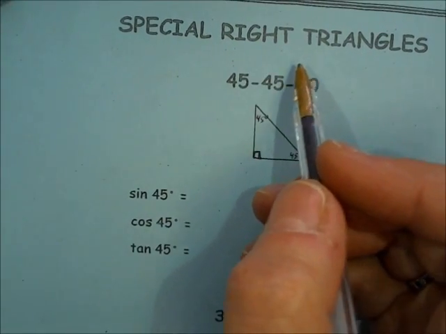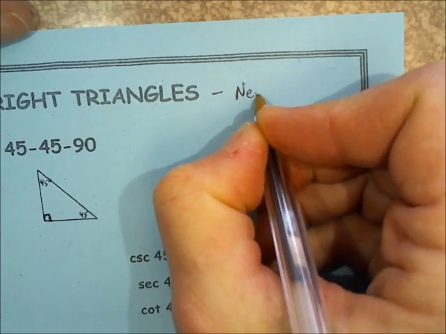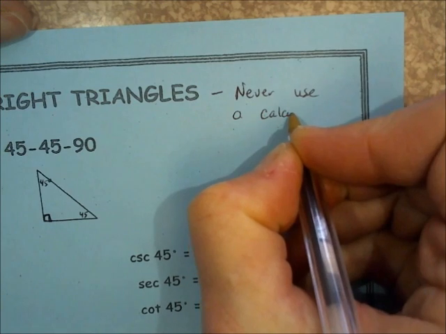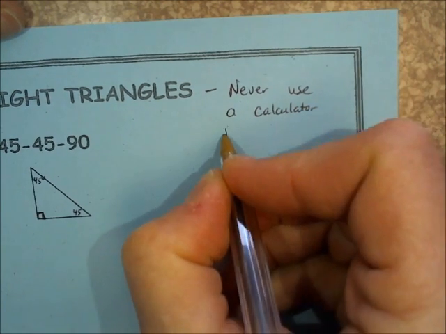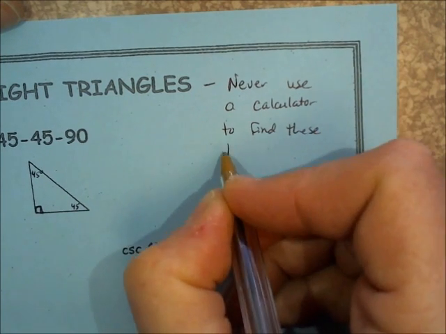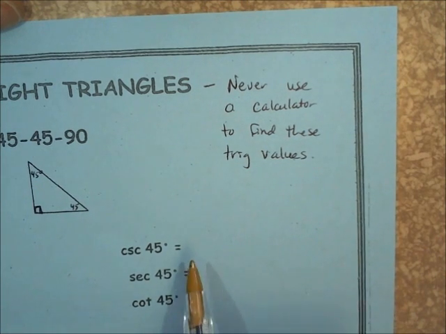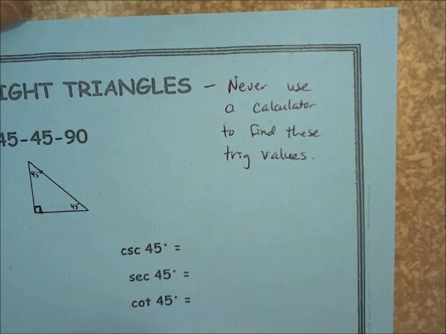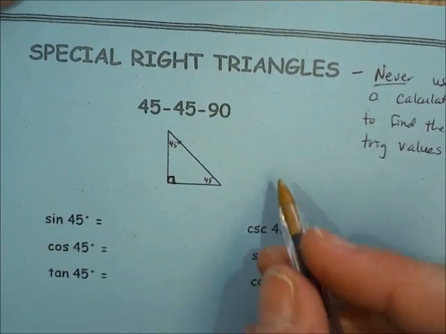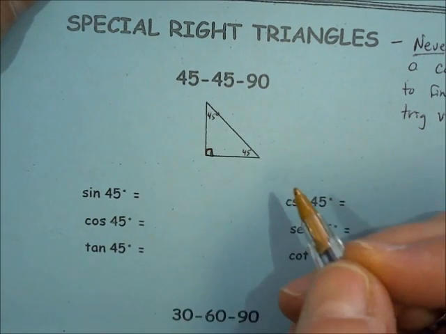In a special right triangle, please never use a calculator to find these trig values. These trig values being sine, cosine, and tangent, and then the reciprocals. What you're always going to use are these pictures or diagrams of what the length of these sides are.